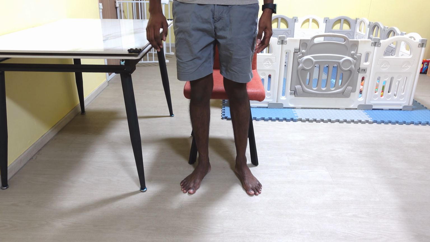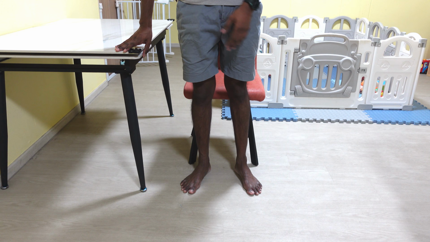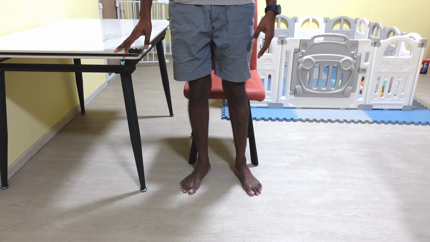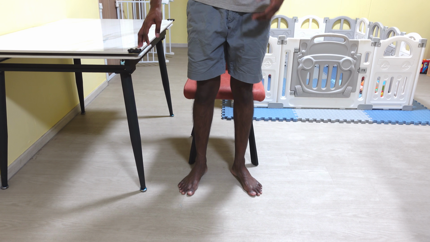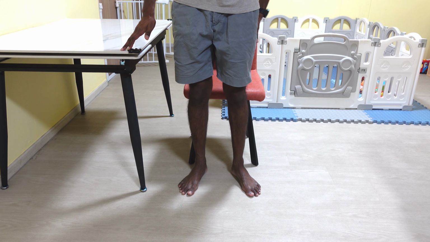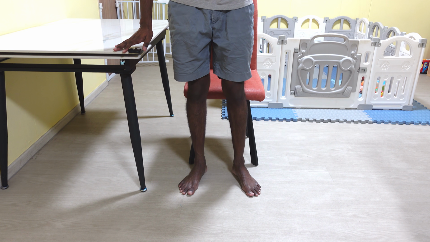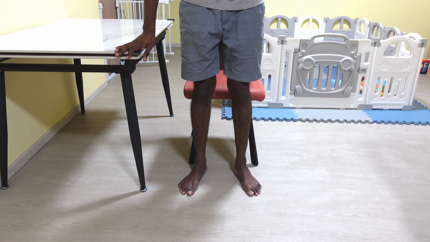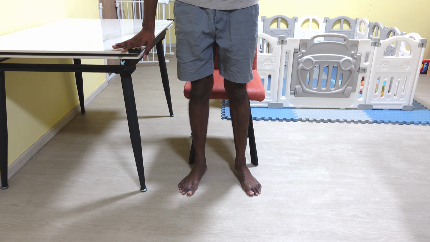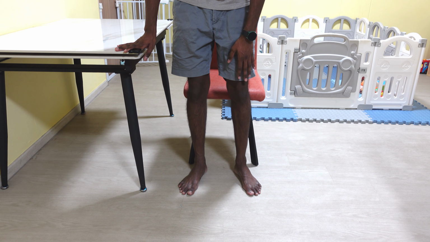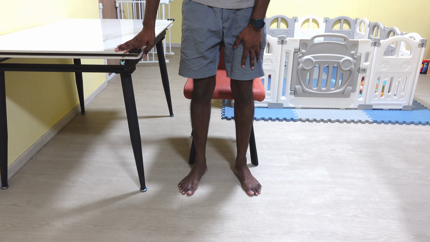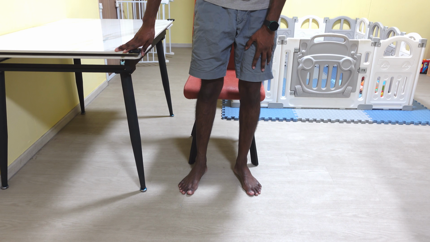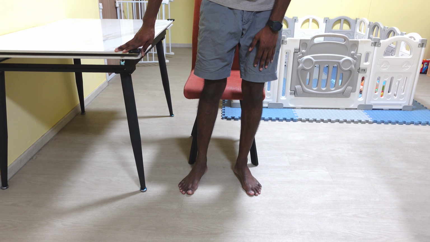So I'm going to get into a standing position. Like I mentioned earlier, I have something to hold on to on my stronger side because this test may be a little bit on the unsafe side if you are feeling a lot of weakness. While holding on to this support structure on your stronger side, this is my affected side here. I want you to lean and try to stand on the affected leg.